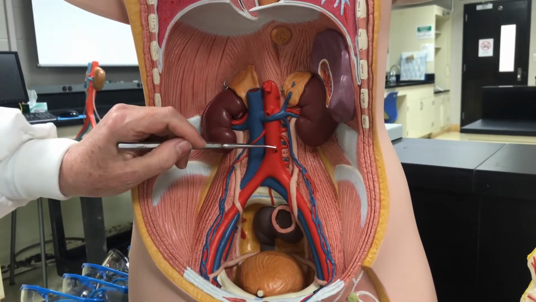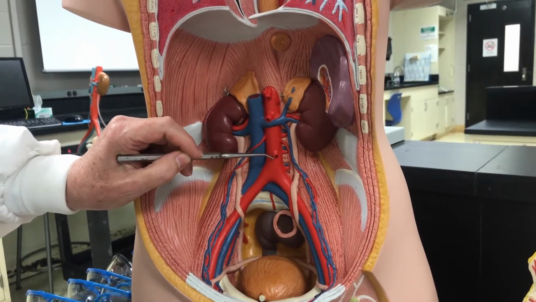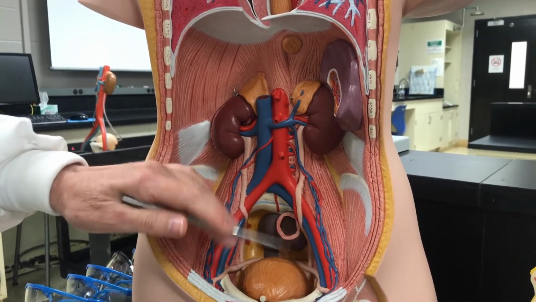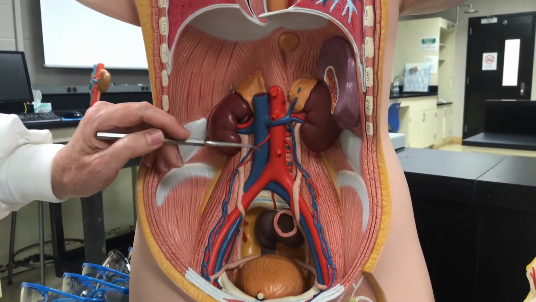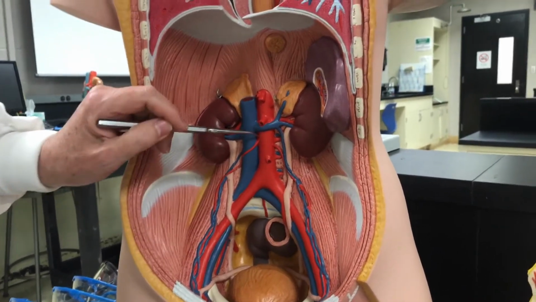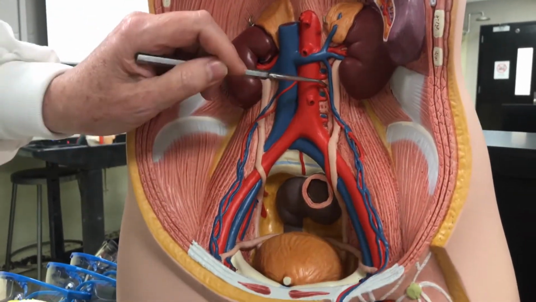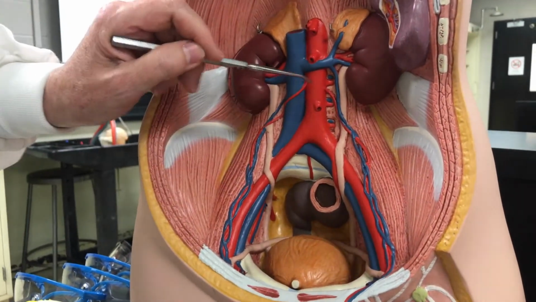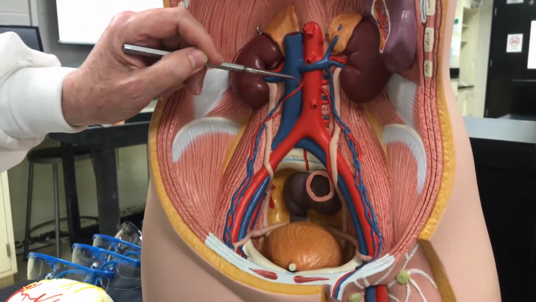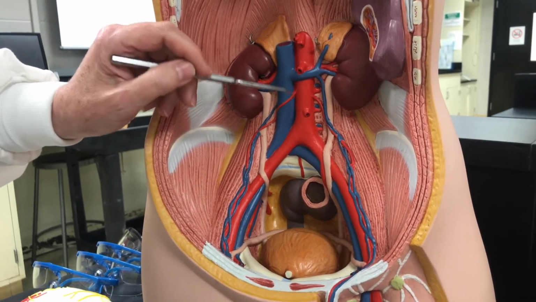Beneath here is the inferior mesenteric artery. This is going to bring blood to the lower part of the intestines and things below that. Now, these skinny red vessels coming off of here, these are going to travel down like this. This is the right one, this is the left one. These are the gonadal arteries. The gonadal arteries are going to go to either the testes or the ovaries, depending if you're male or female.